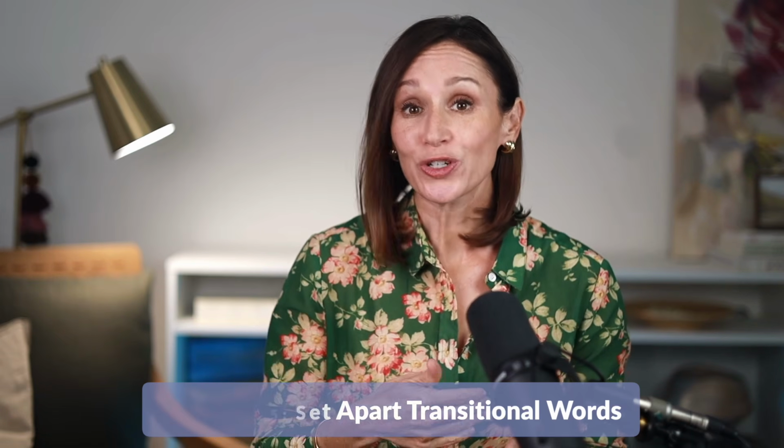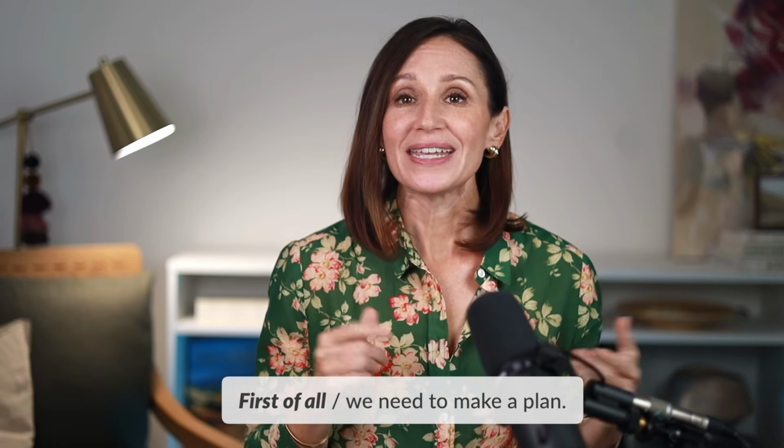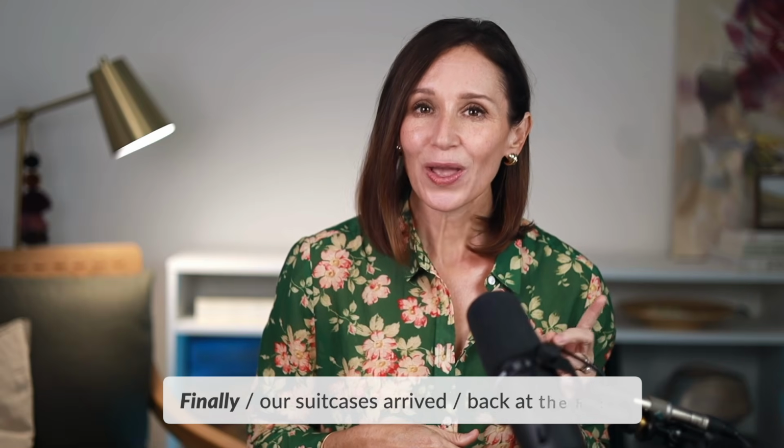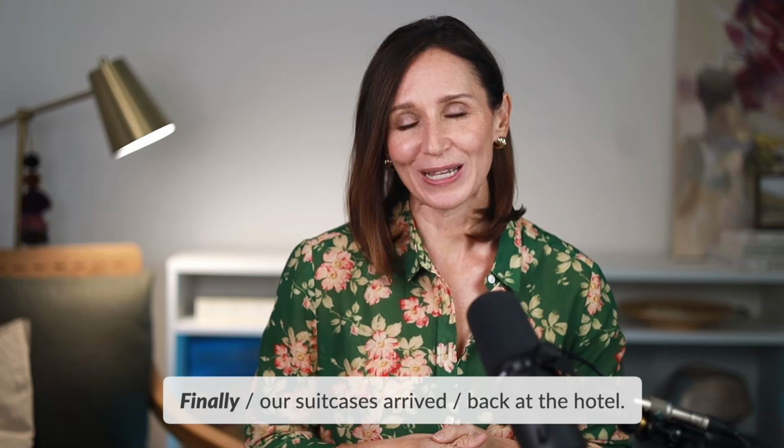Transitional and sequential words help us to organize or create structure with our ideas. English speakers will form separate thought groups with these words by pausing after them. And this helps our listeners follow what we're saying more easily. For example, first of all, we need to make a plan. After that, you can take a break. Finally, our suitcases arrived back at the hotel.